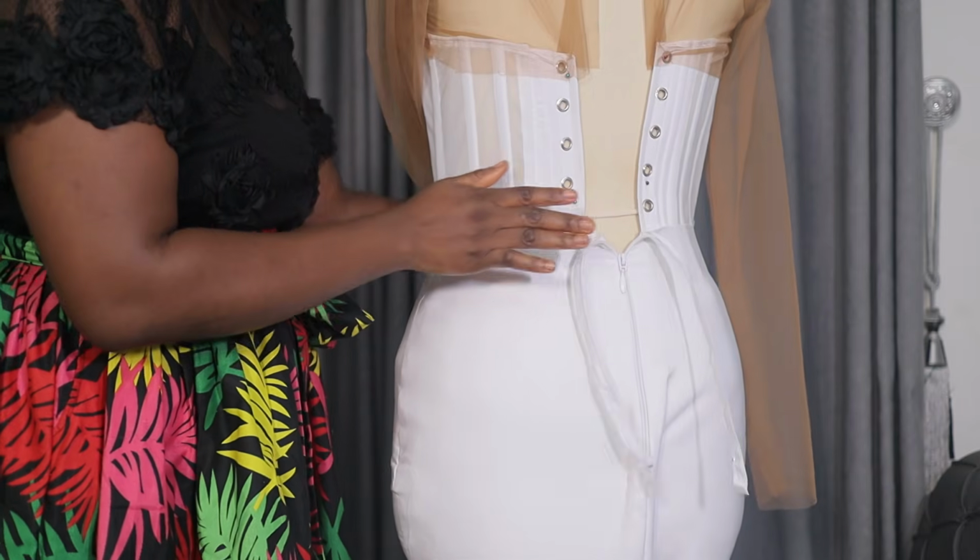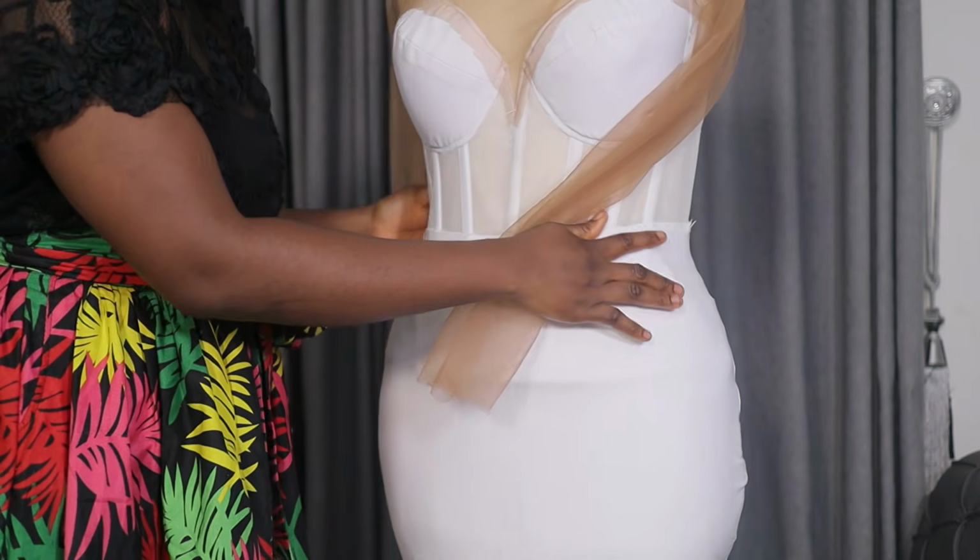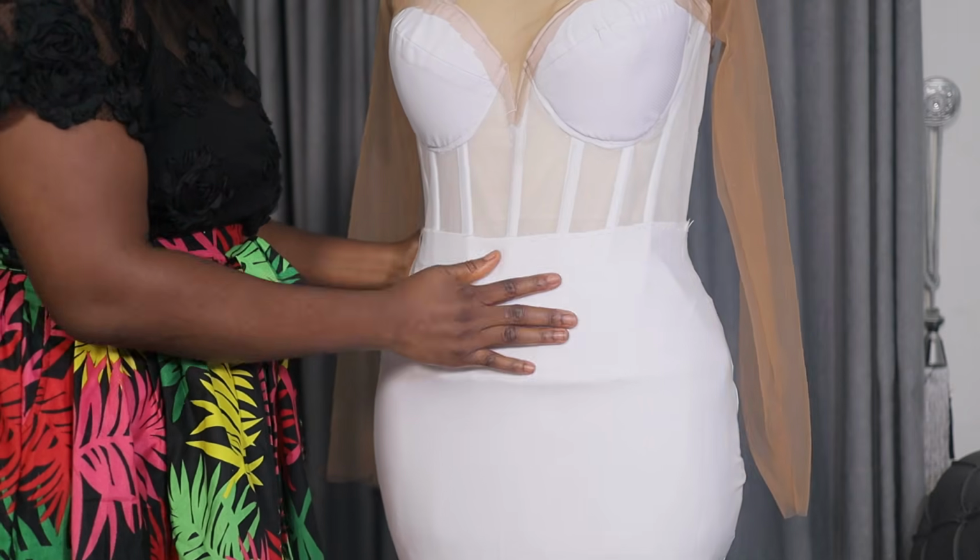So let me go ahead. I will pull this out of the dress form. I'll go ahead and do that before we come and work on the front waistline.